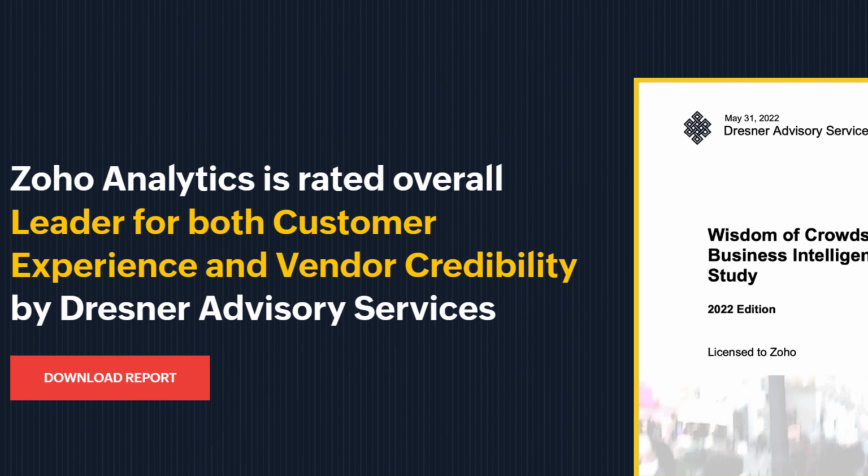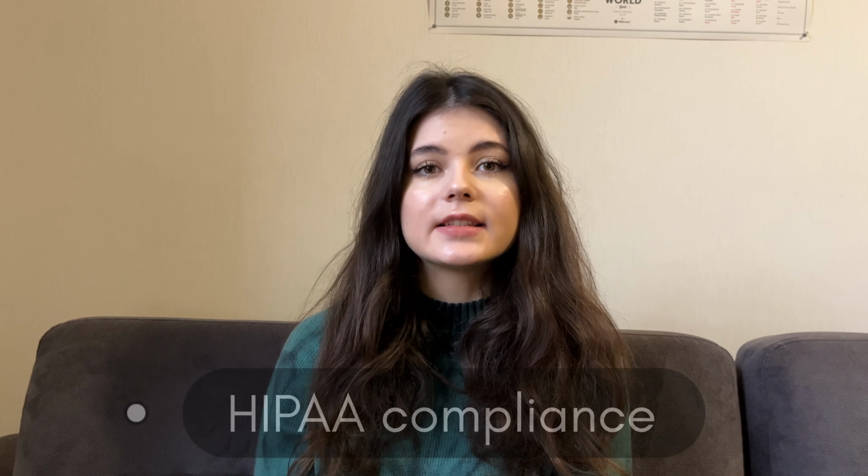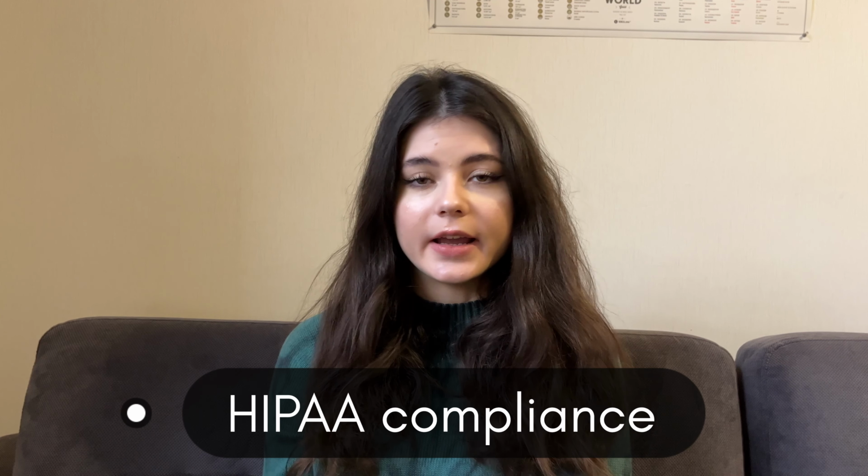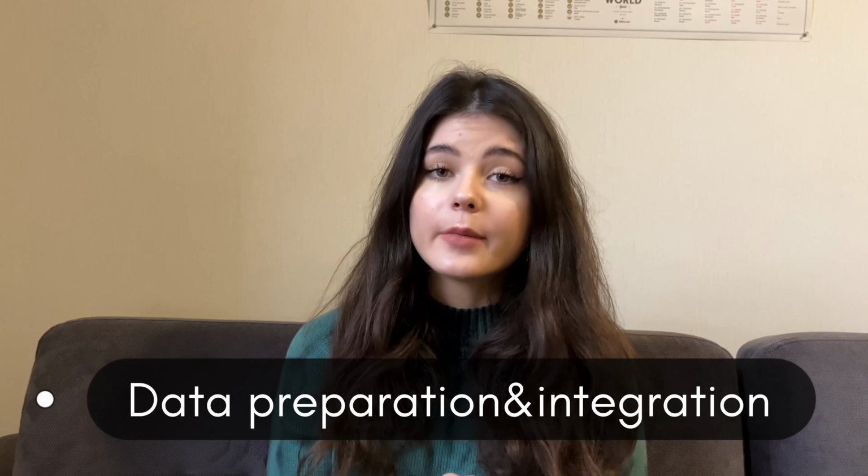And now let's move on to enhancements and updates in 2022 in Zoho Analytics. So if we're talking about the Zoho Analytics, first of all, in 2022, Zoho Analytics was recognized as a market leader for both customer experience and vendor credibility by Dresner Advisory Services. And now let's move on to enhancements and updates that were made in Zoho Analytics. Now Zoho Analytics is HIPAA compliant. Also, there have been made enhancements in data integration and data preparation.